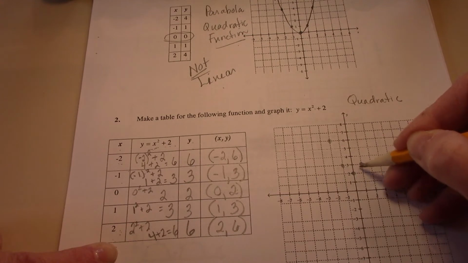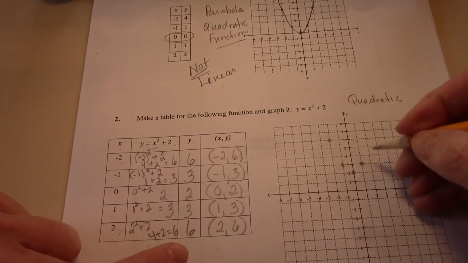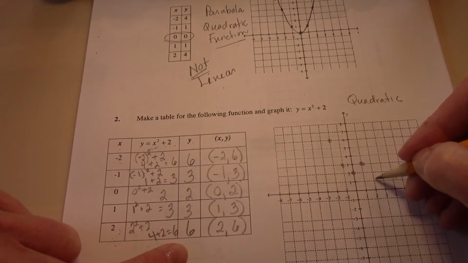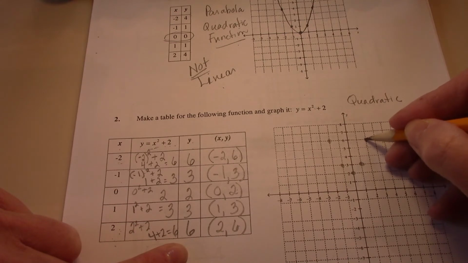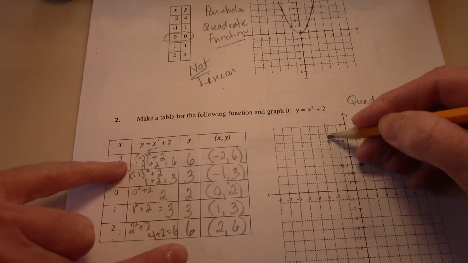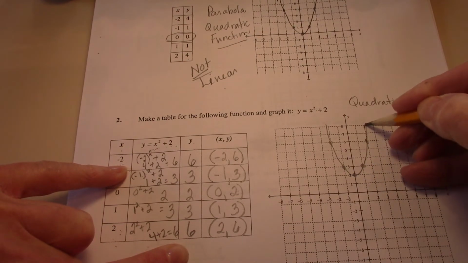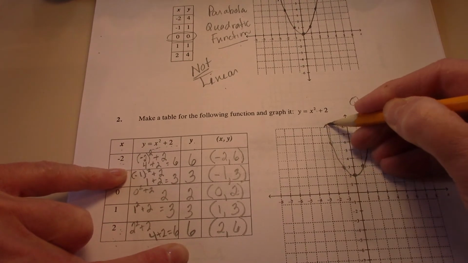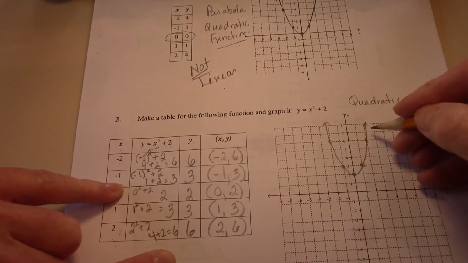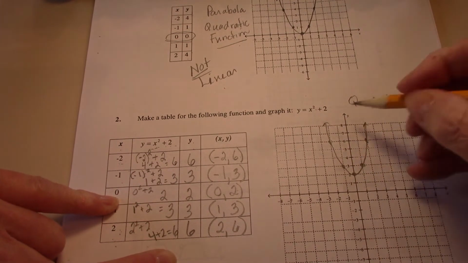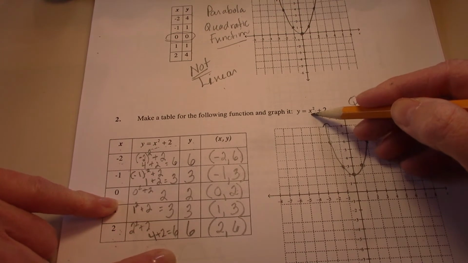There's how I'm turning. And the last one is 2, 6, over to 2 and up to 6. Hence this nice little U again. We connect the dots and put arrows on the ends. Again, this is a parabola. It is from a quadratic function because of the x square.